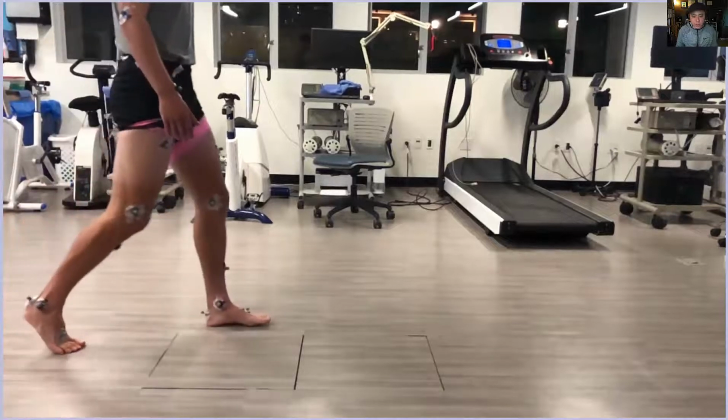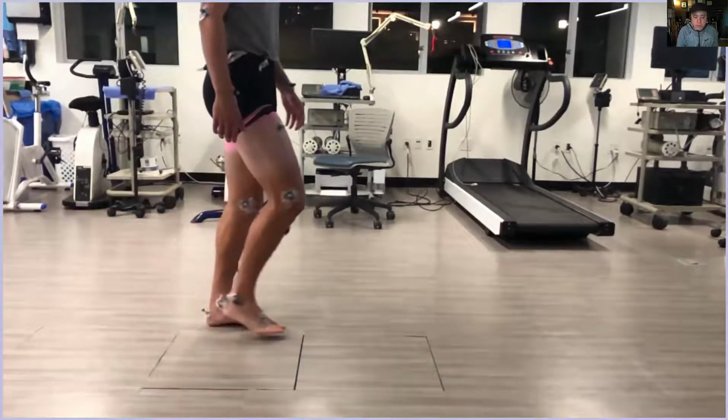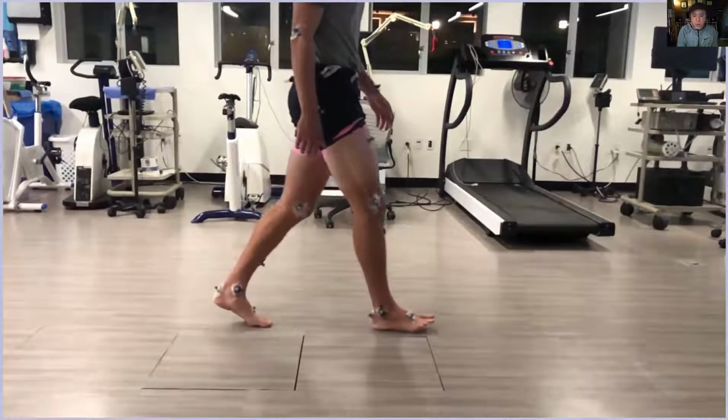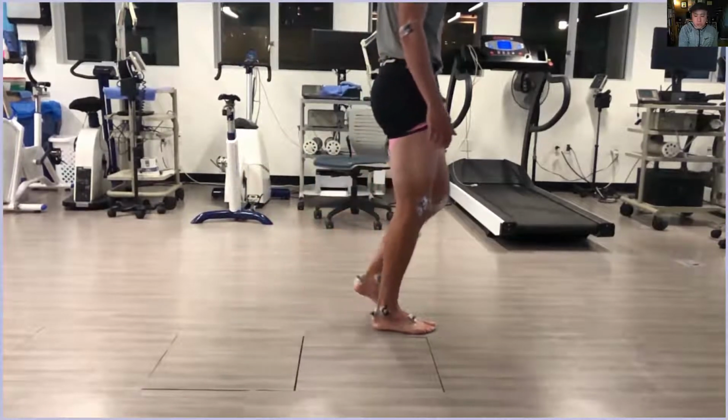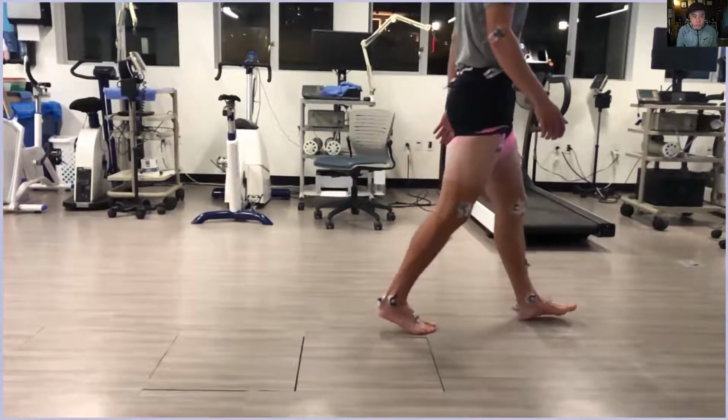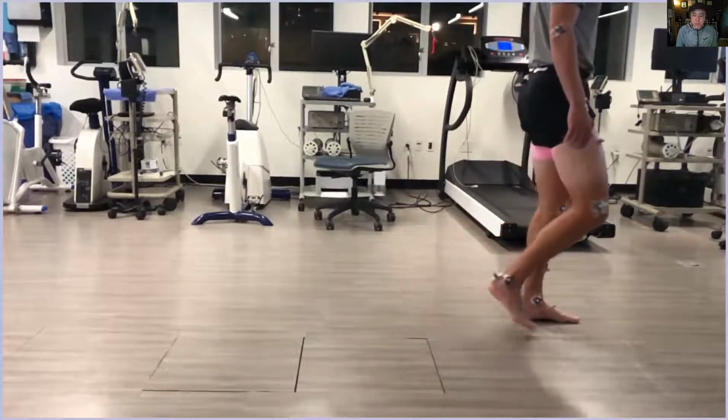So now let's focus on a couple of joints here. I'm going to focus on the knee. I mentioned briefly what the knee does during both the loading response as well as during the swing phase, but how does that look kinematically?